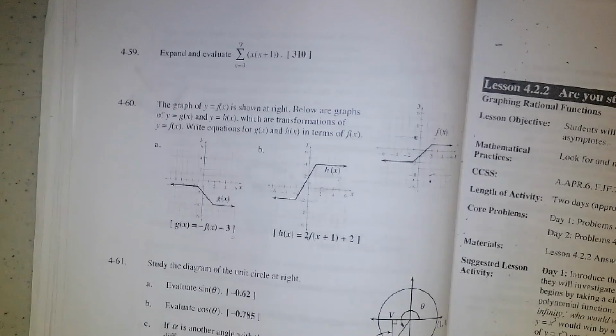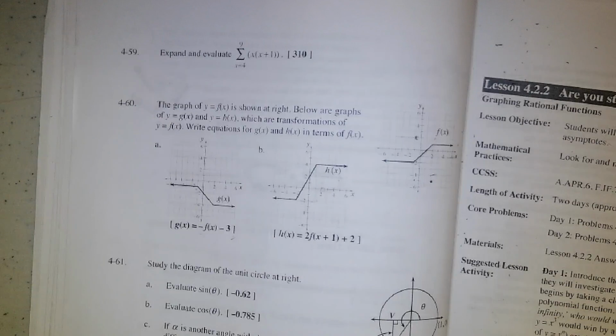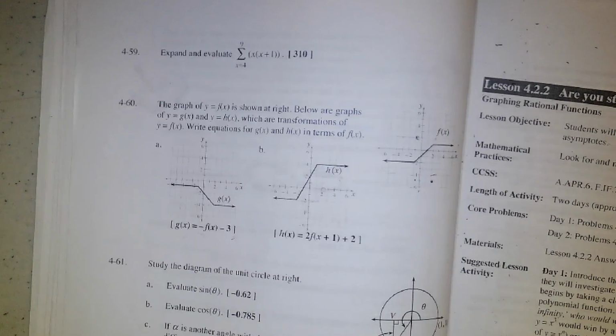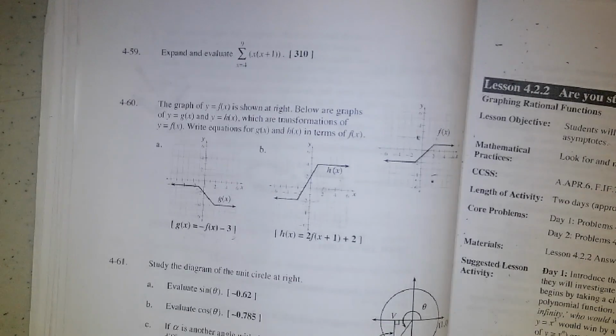Here's pre-calc, problem 4-60. It says the graph of f of x is shown at right. Below are graphs g of x and h of x, which are transformations of f of x. Write equations for g of x and h of x in terms of f of x.